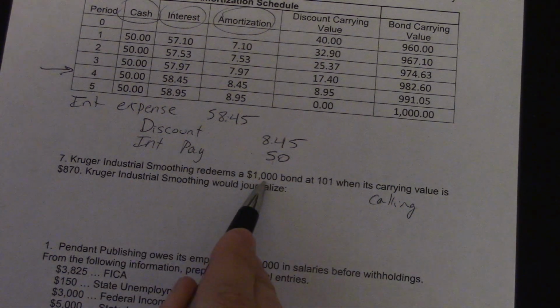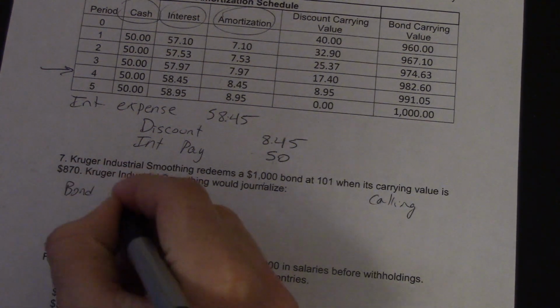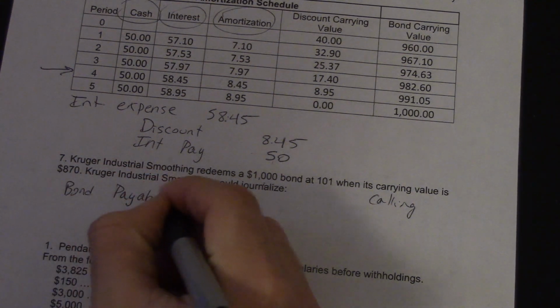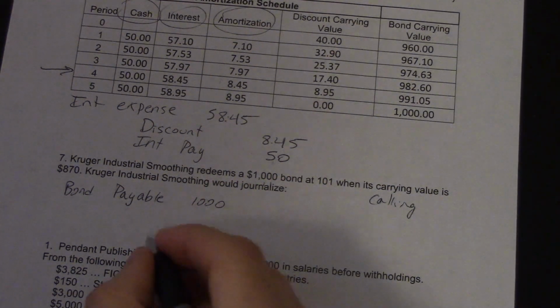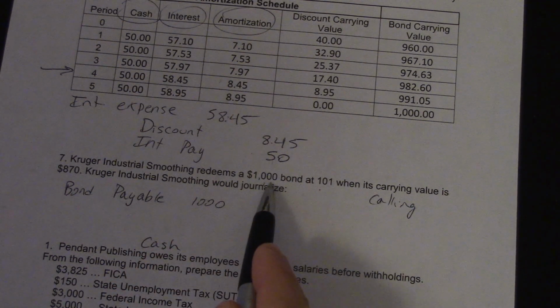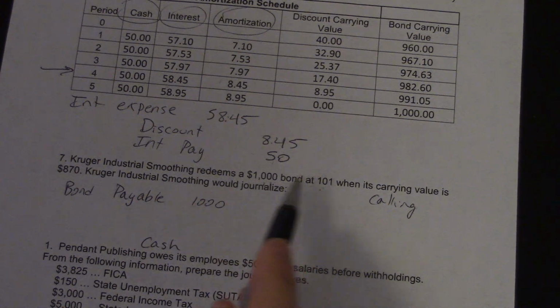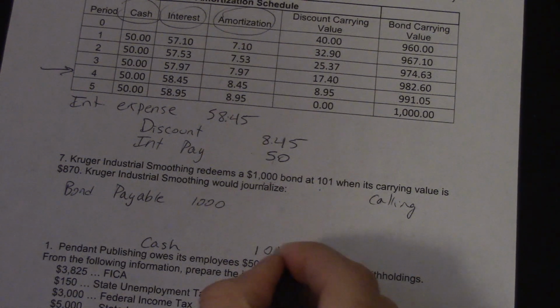So we're redeeming a $1,000 bond. We're going to get rid of the bond payable by debiting bond payable for the face value, which is 1,000. We're going to pay cash for 101 of the face value. So 101% of 1,000 is 1010.